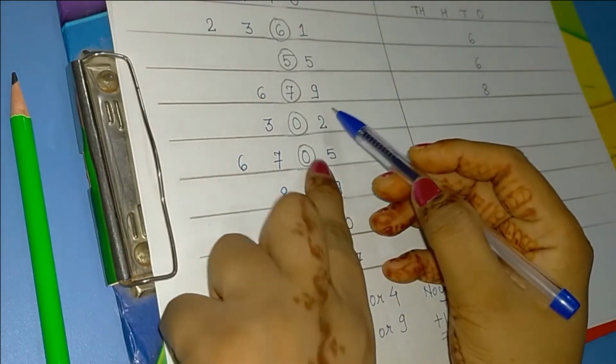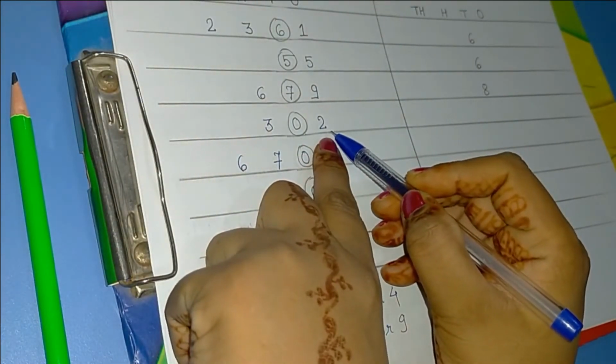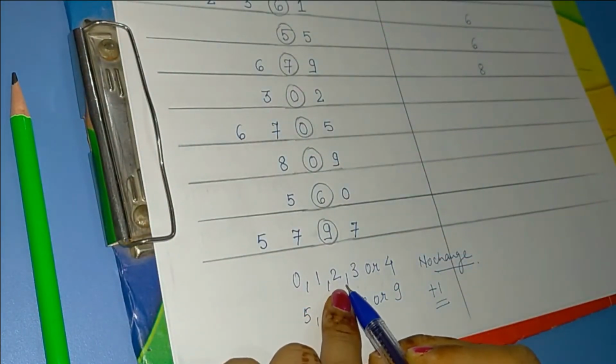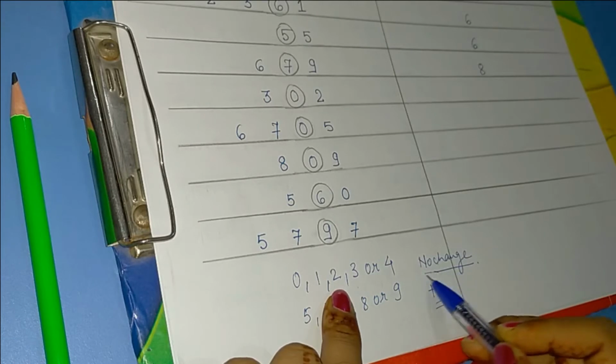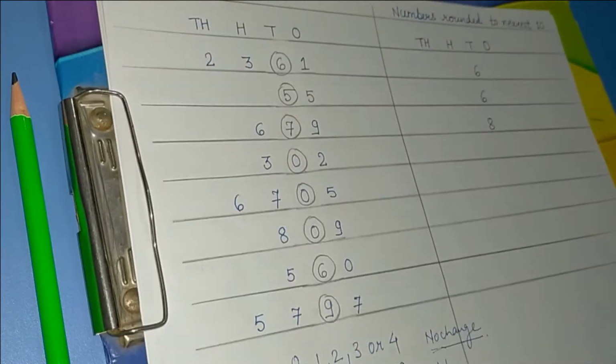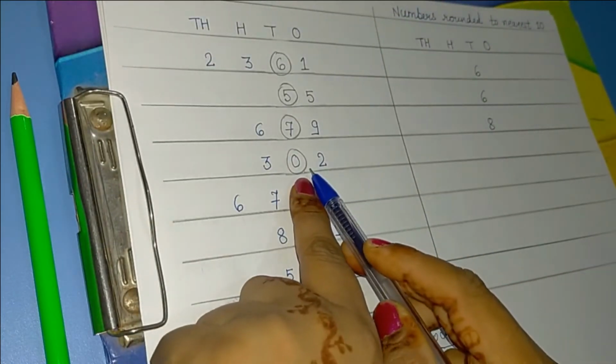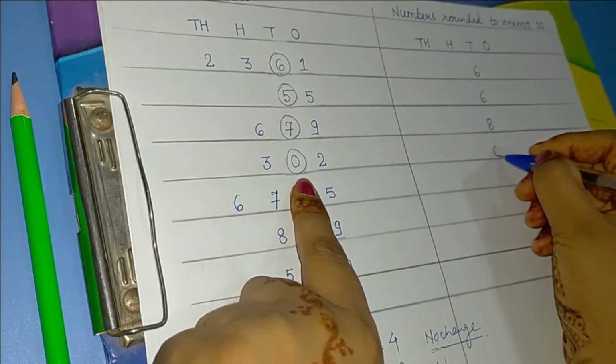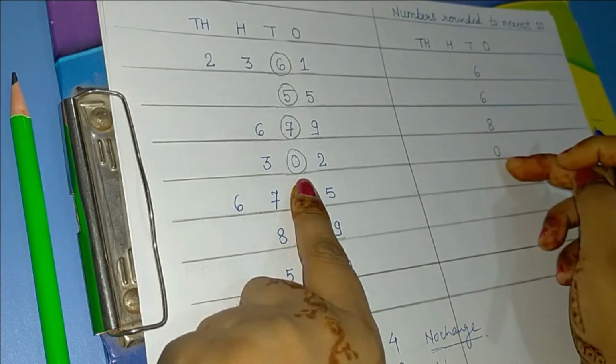Here in our next question we have 2 at ones place, and according to step 3, if we have 2 at ones place, then no change occurs at tens place. So we need to keep the tens digit as it is. So here we have 0, and I am copying the 0 as it is at tens place.